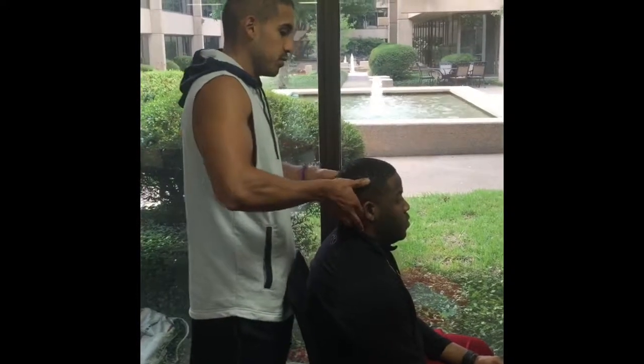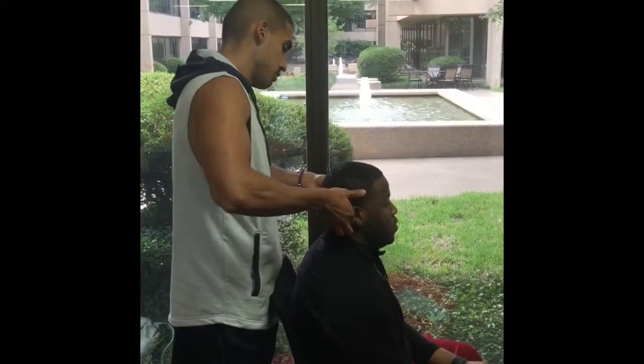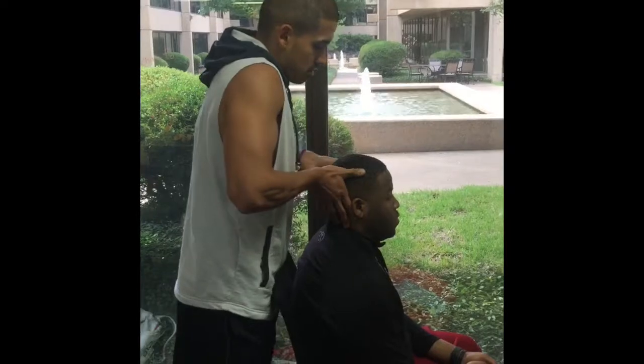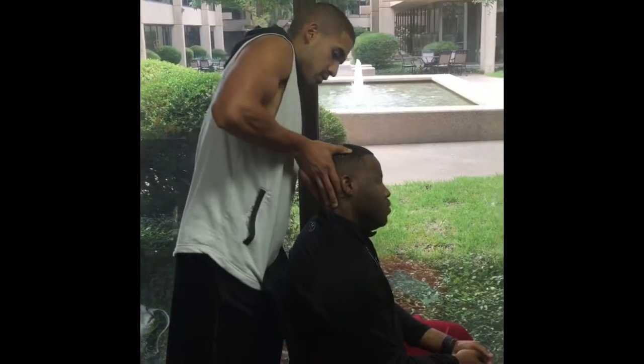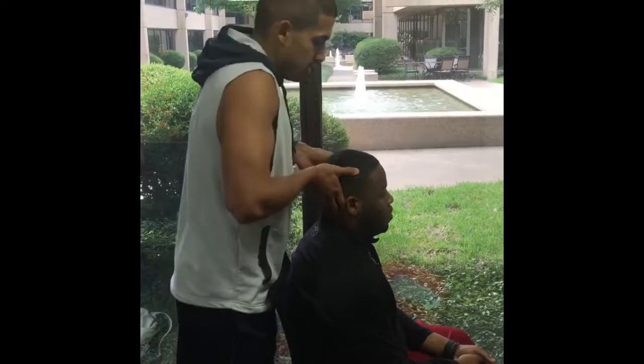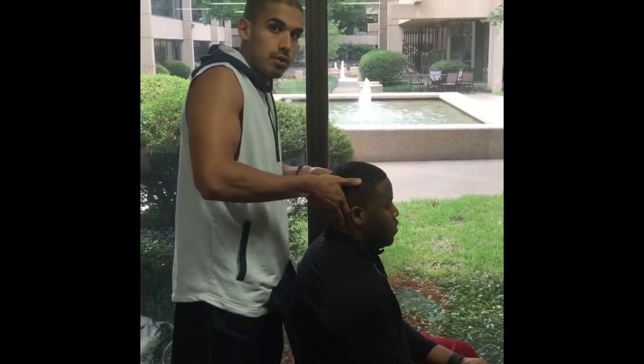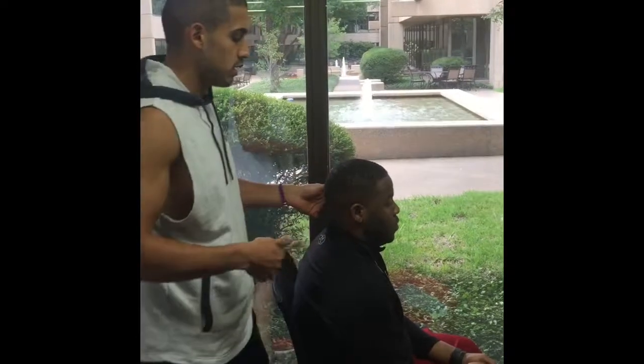Now I'll be motion palpating the atlas, and I'm going to start off with the lateral bending, and I'm going to put my fingers in between C1 and C2. So laterally bend. And whichever side is not laterally bending, that's the side you want to work on. That's the side of laterality.